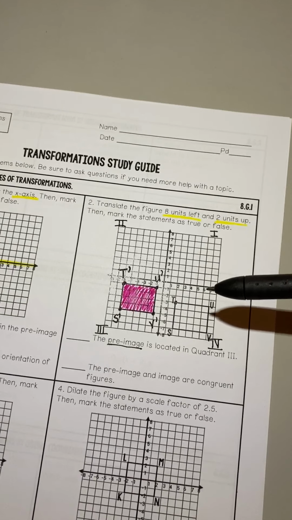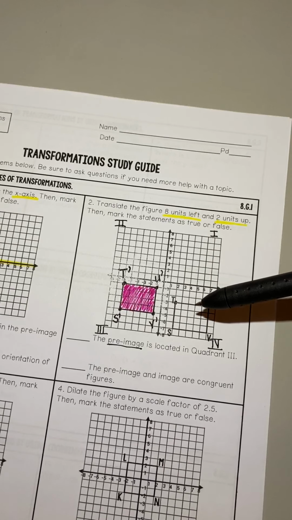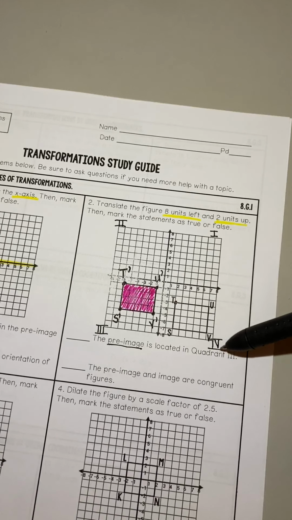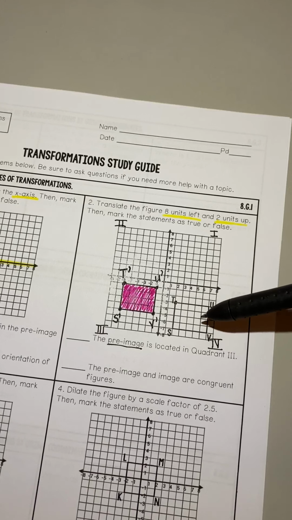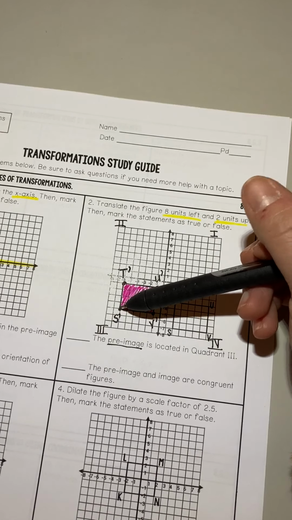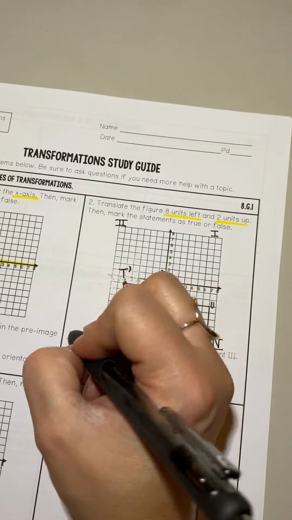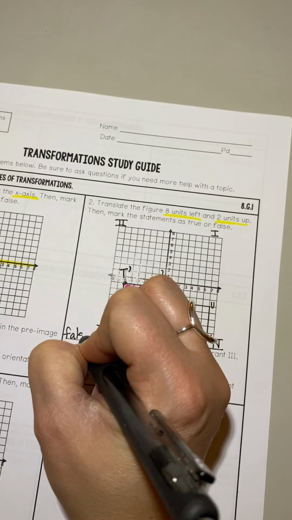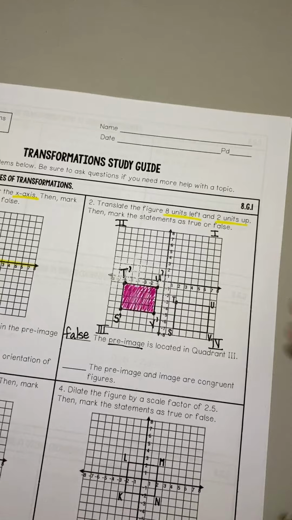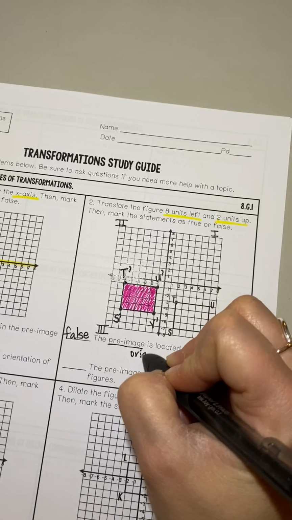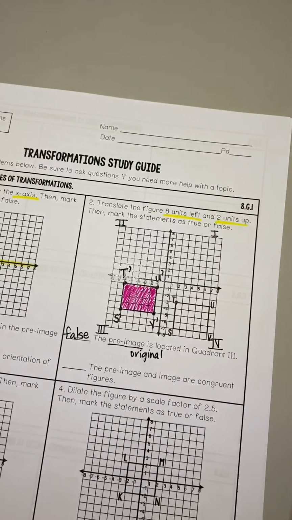So true or false, the pre-image is in quadrant 3? The pre-image is actually in quadrant 4. The new one is in quadrant 3, but the original is in quadrant 4. So you may want to write down that pre-image means original.